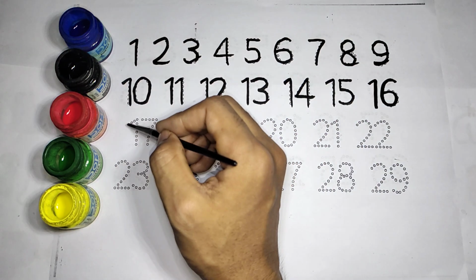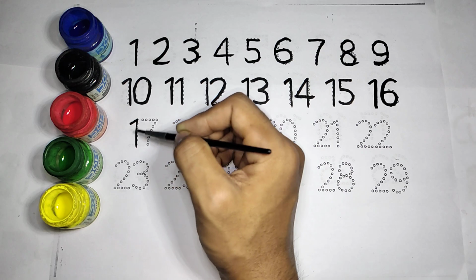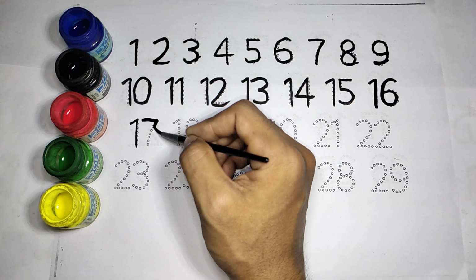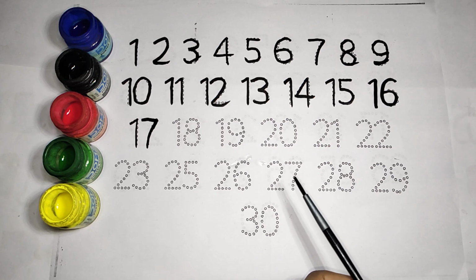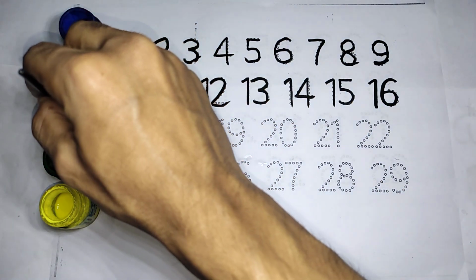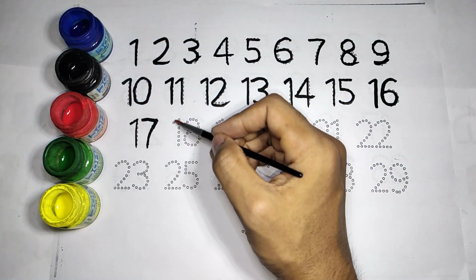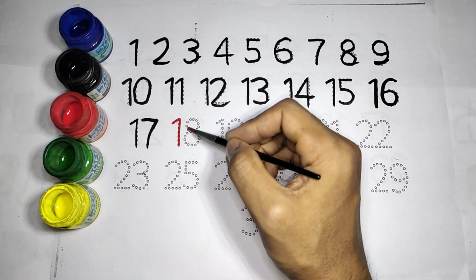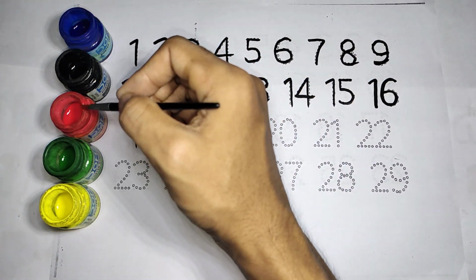The next one is 17. Now we use the color of red and draw 18. Now we use the color of red. Kids, now we draw 18. The next one is 19.